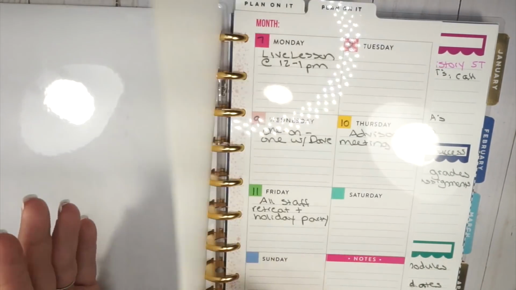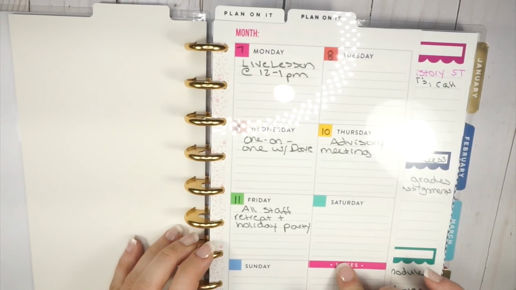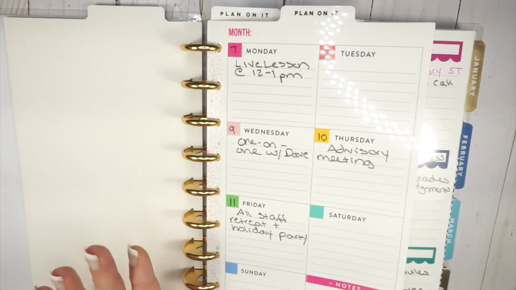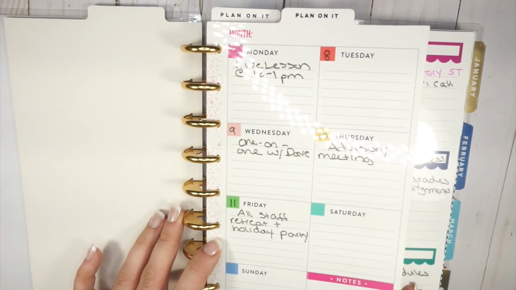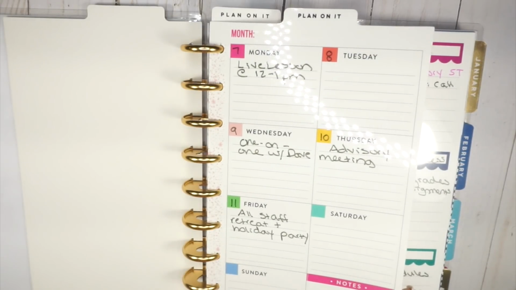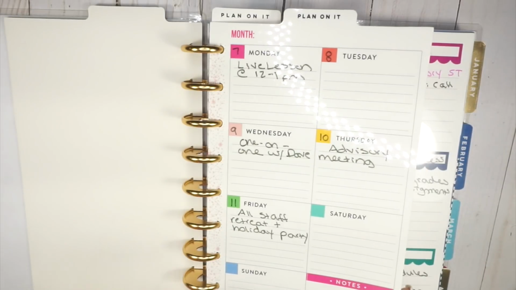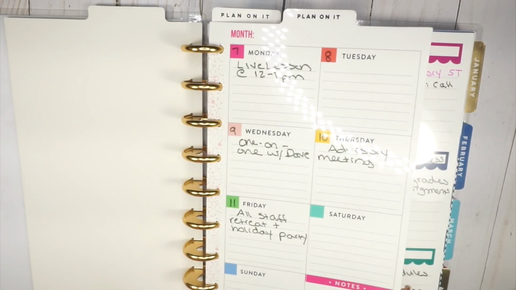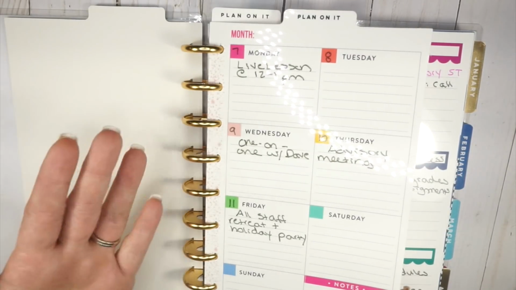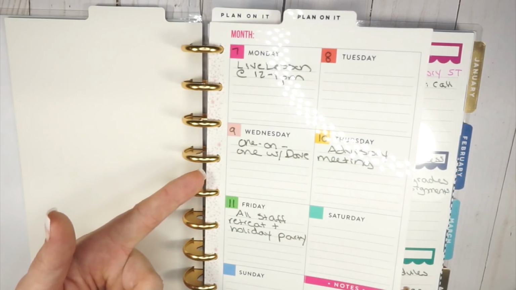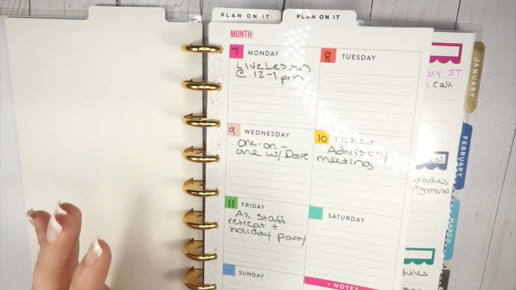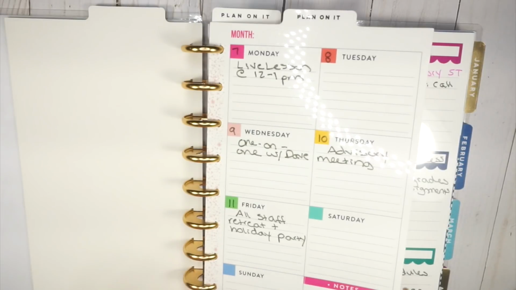So I have those in there to start. So this is like a teacher planner whiteboard situation happening here. I use this as a week at a glance, and so I can see everything that is happening throughout the week. I don't necessarily need to write down specific details because those are in my planner in more detail other places. But for example, I teach live lessons on Mondays. Then Wednesday, I have a one-on-one meeting with my boss, my direct supervisor. And then we have an advisory meeting with just our team on Thursday. And then we have an all staff meeting on Friday.